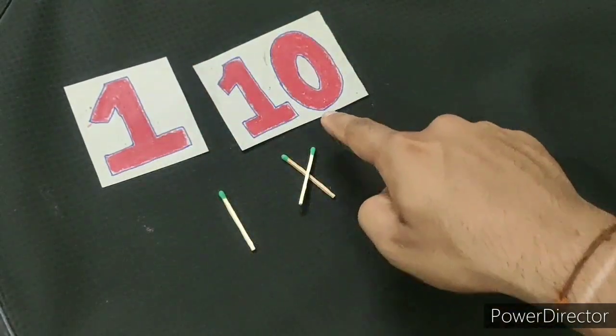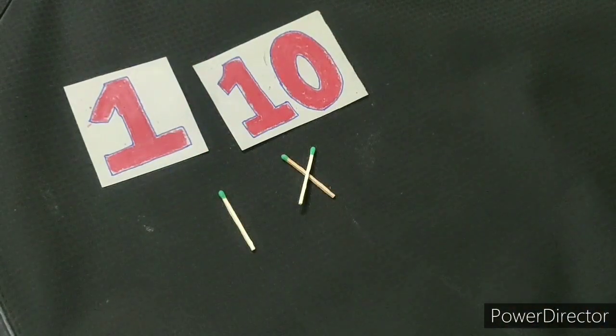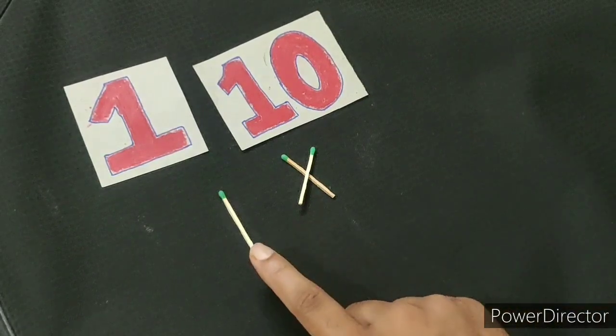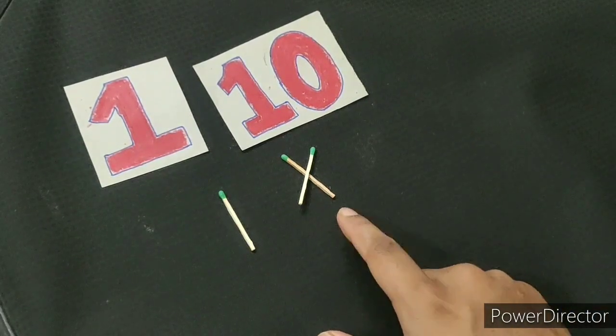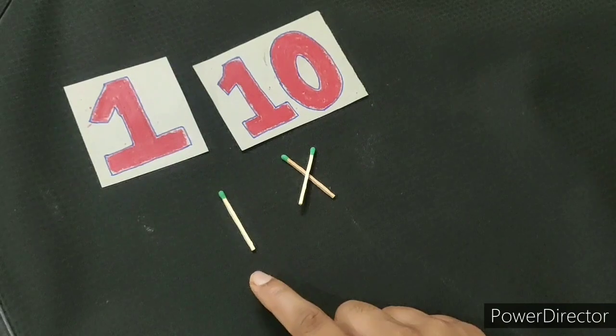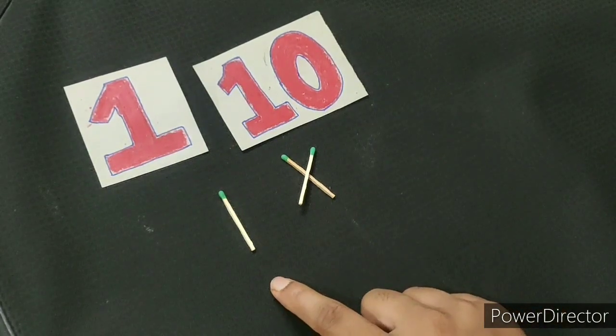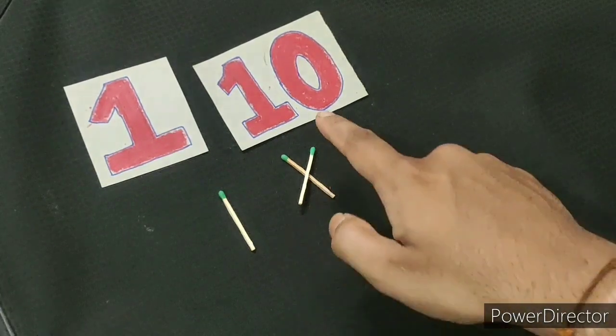This one is 10, this one is 1. So what will be there? The smaller numeral placed at the left of the greater numeral will be subtracted from the greater one.